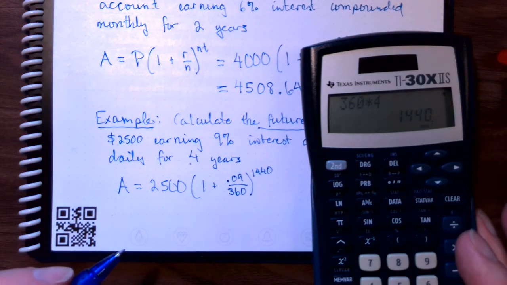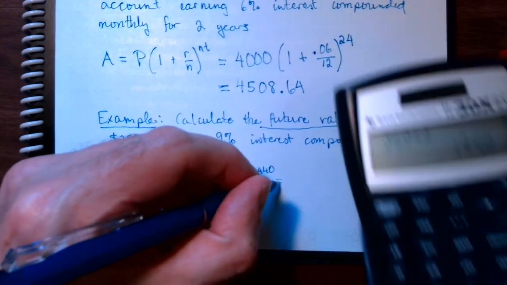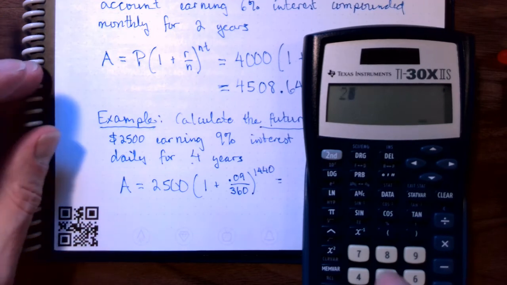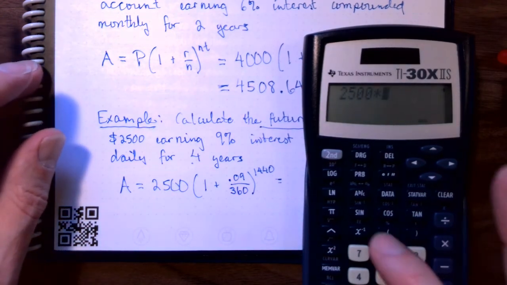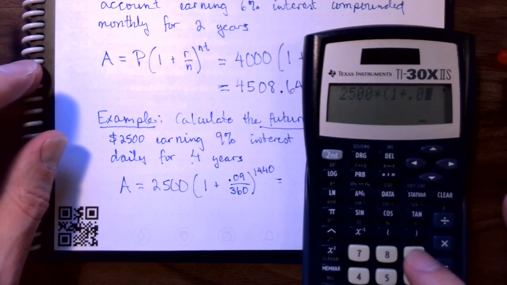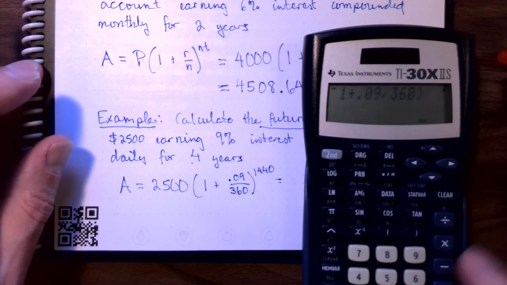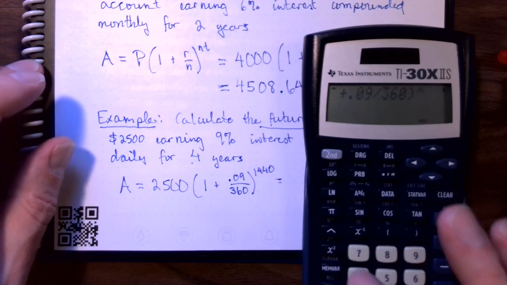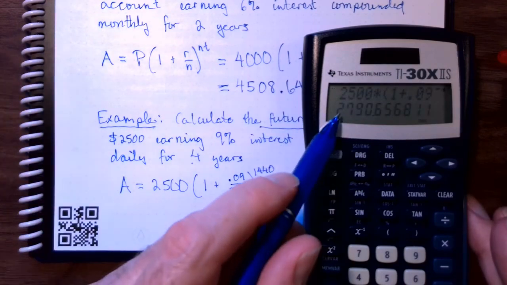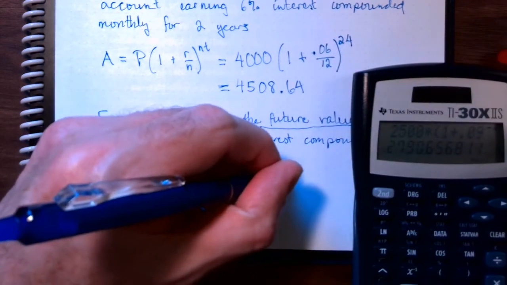So, we just have our calculator do the arithmetic for us here. 2500 times, open a parenthesis, 1 plus 0.09 divide by 360, close that parenthesis, exponent 1440. $2,790.66.